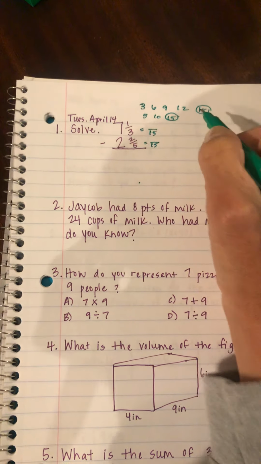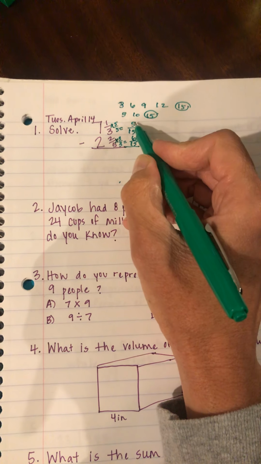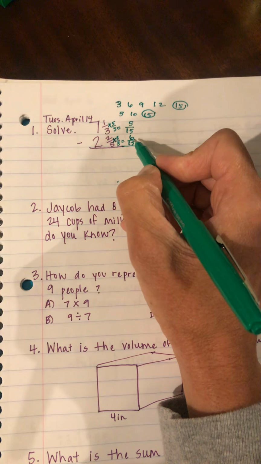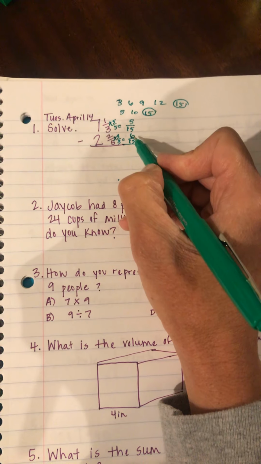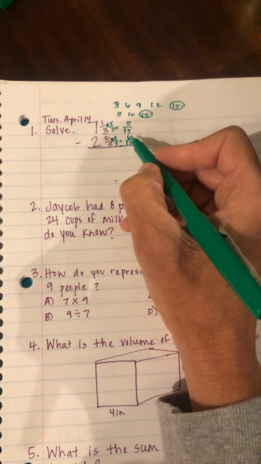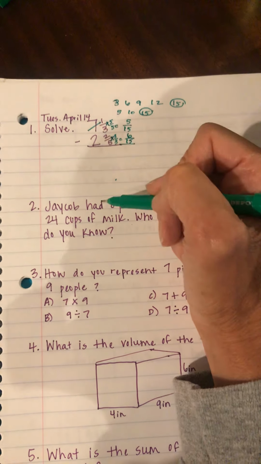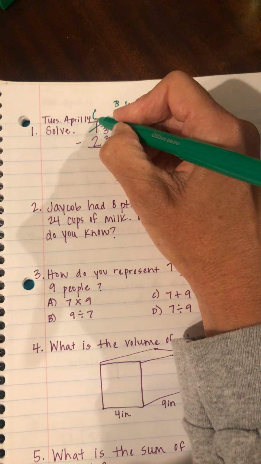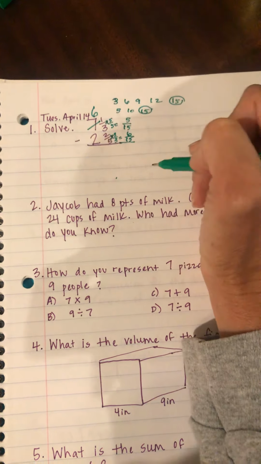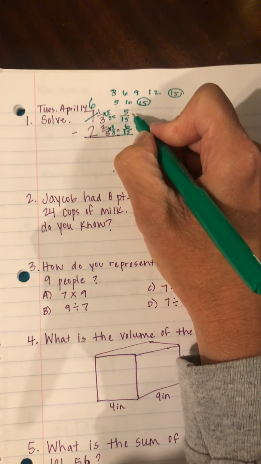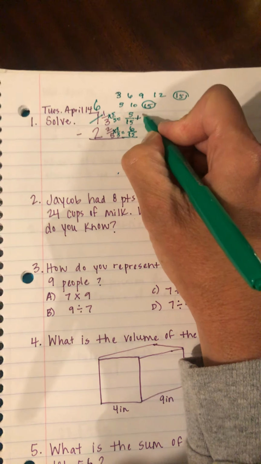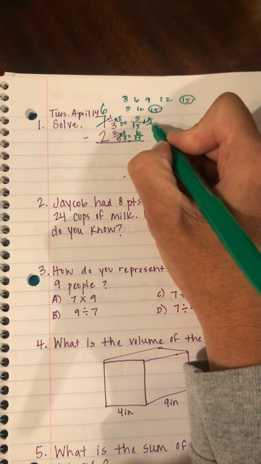But here I have another problem. I have 5 with the top number and 6 on the bottom, so I cannot do 5 minus 6. So I'm going to have to regroup my 7. I'm going to have to take one of those wholes from my 7, so 7 will become 6 wholes. Okay, if my denominator is 15, how many 15ths make a whole? Well, 15 15ths make a whole, so that's the one I borrowed. I'm going to add it to what I have. That's going to give me 20 15ths.